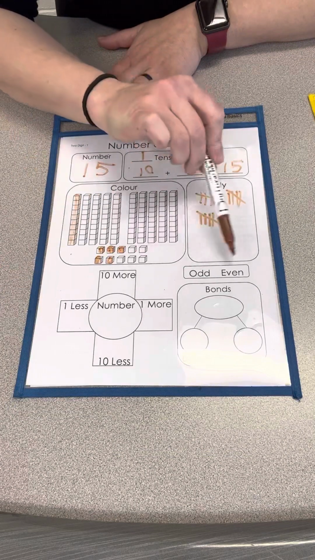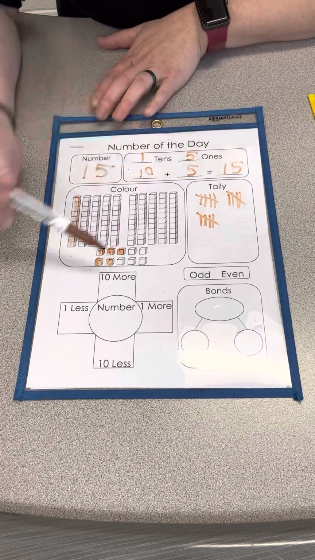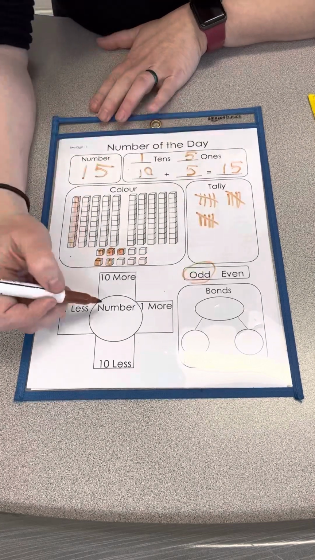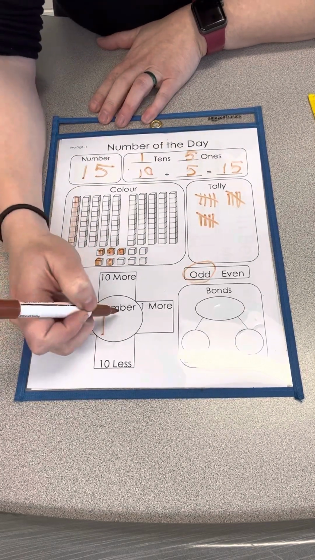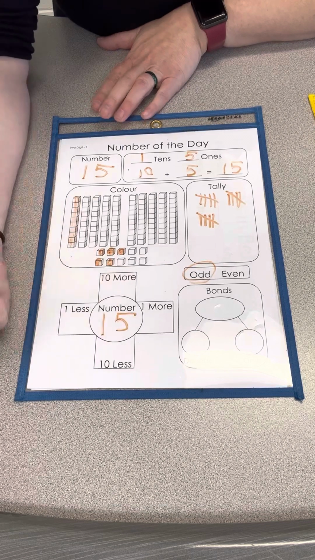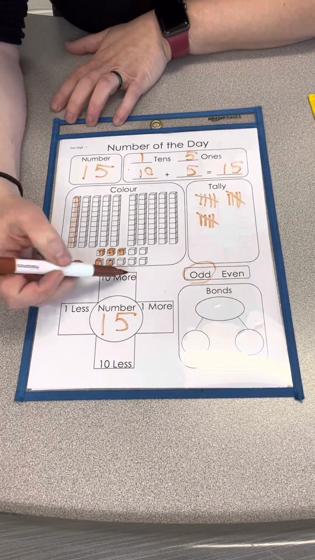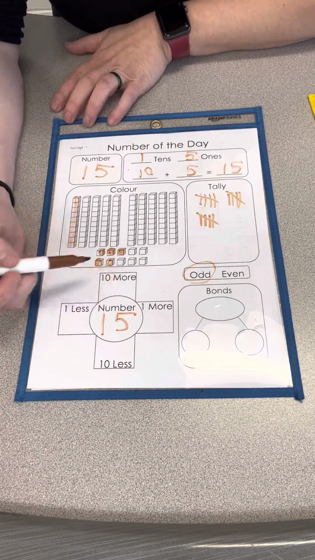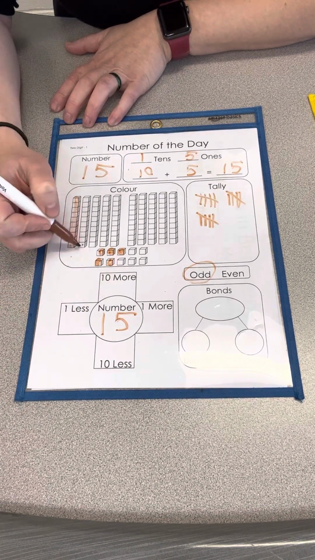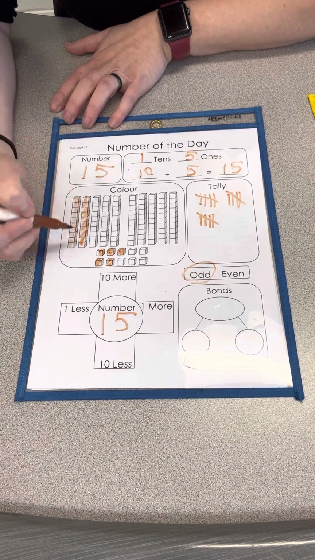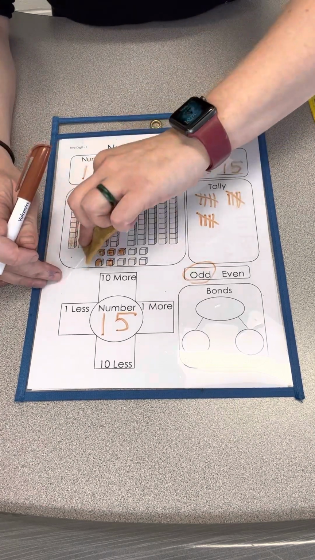Okay, for the odd and the even, we can again look over here and see, oh, we have one sticking out, so he's odd. We write our number in here where it says number. So that's also learning to read the word number. This says 10 more. And so sometimes if they struggle with that, I'll just fill in one. I'll be like, let's fill in one more and see how much it is. Oh, I can see that that's 25. So then they can write 25.